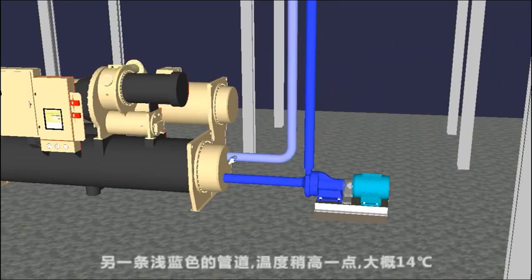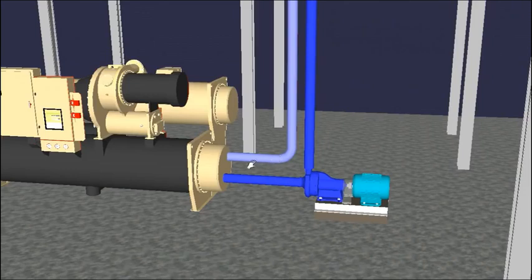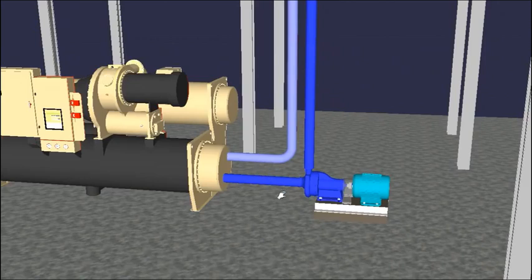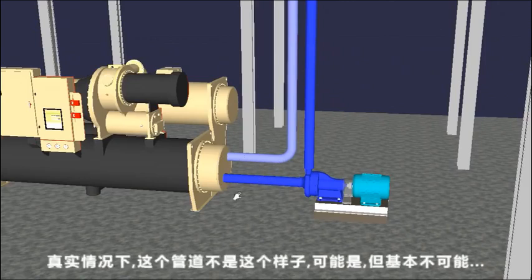The other pipe, the lighter blue one, that is so you know it is a higher temperature, and in this instance it's about 14 degrees Celsius. 12 to 14, maybe a little bit higher, maybe a little lower. It all depends on the design of the system and the load of the building. In the real world though, these pipes will not be this colour. They could be, but they're unlikely to be.